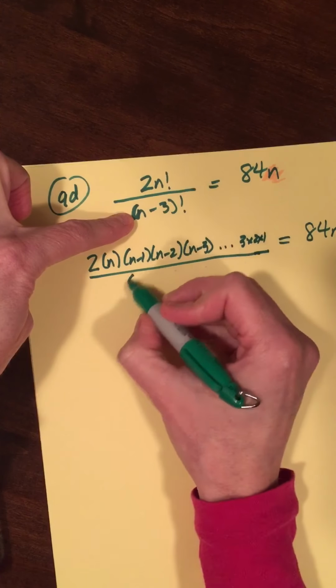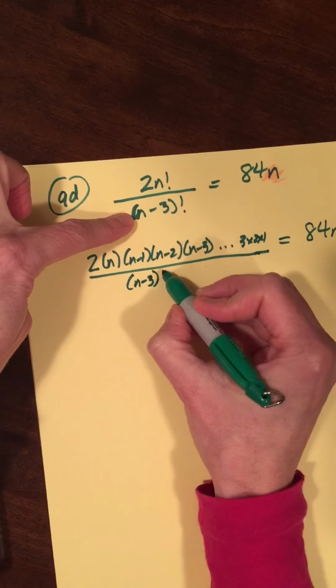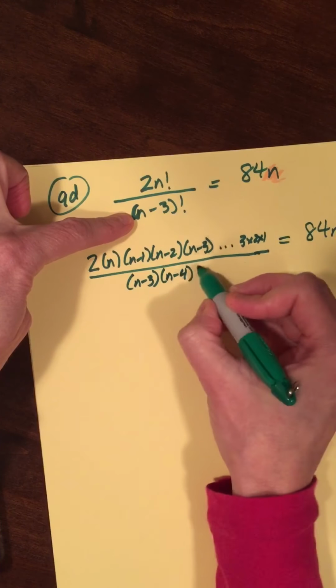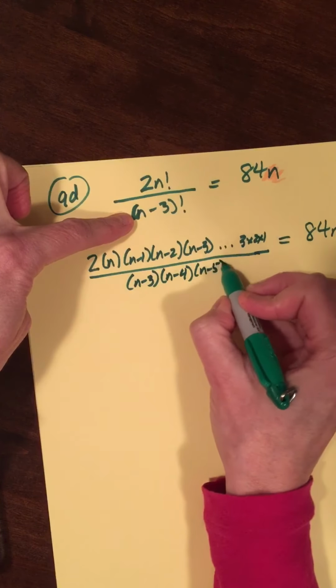Looking at the denominator, n minus 1, n minus 2. I don't think I'm going to take it further because I can see the repetitive pattern. I'm hoping all of you are seeing it as well. You're seeing that repetitive pattern start at n minus 3. Big scribble, big scribble. So what am I left with?